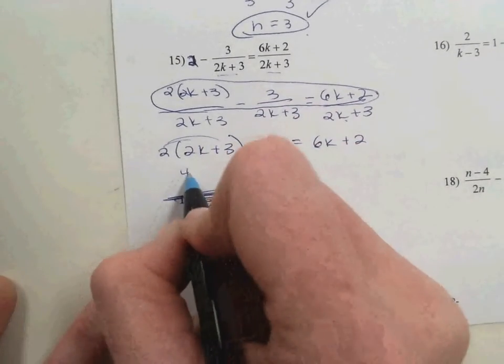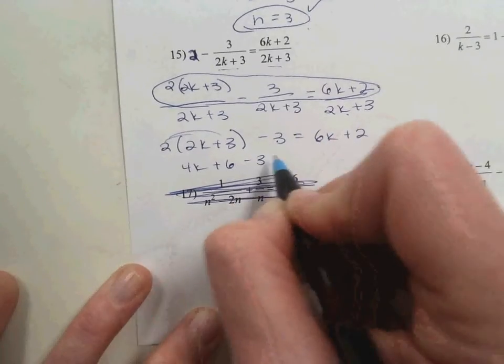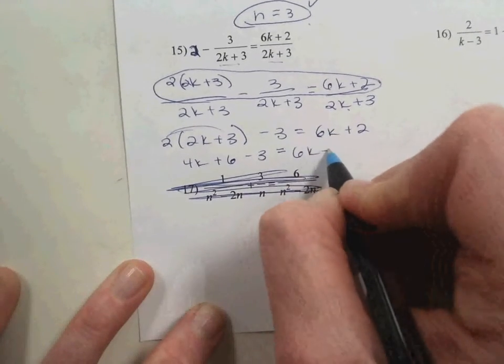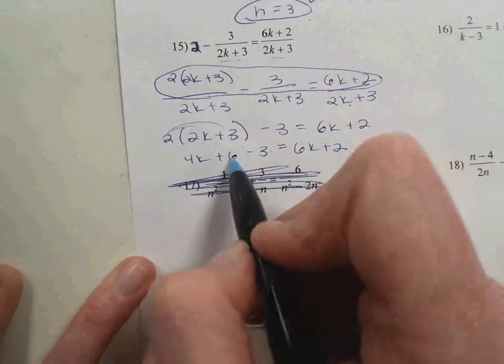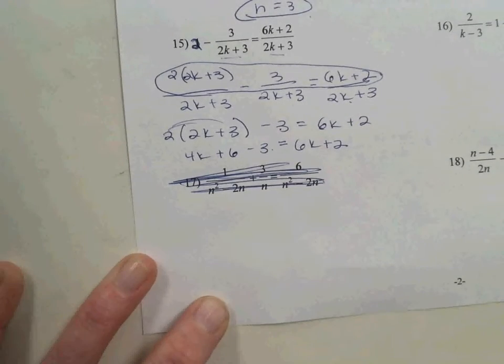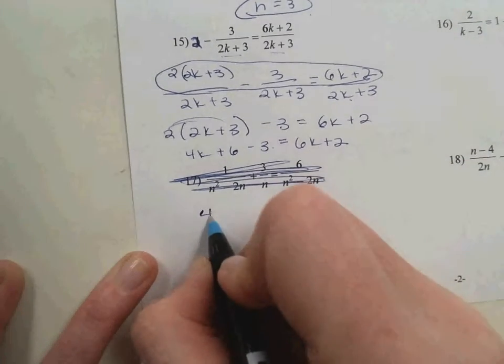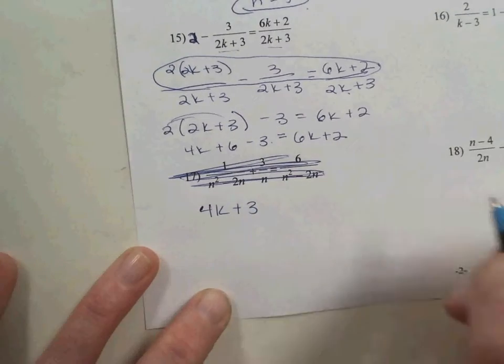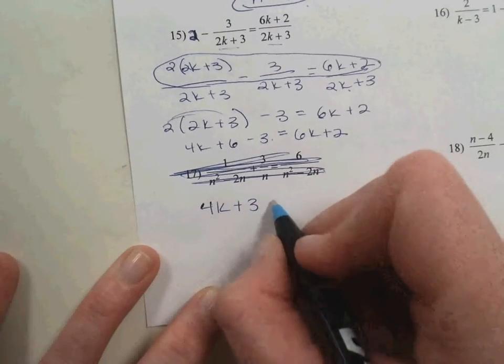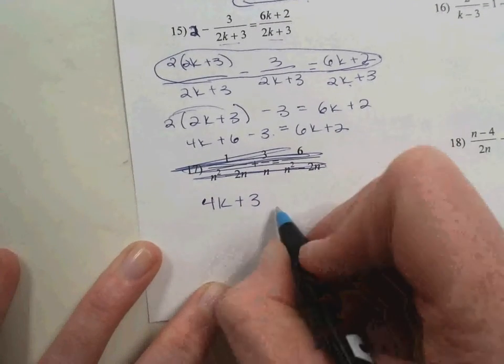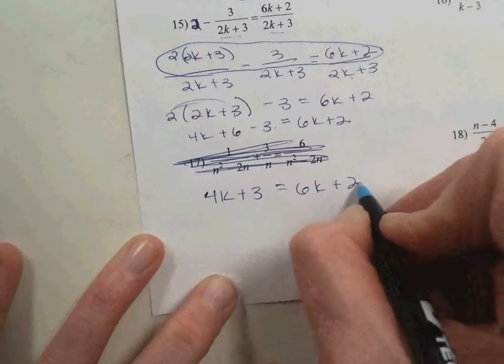So distribute 4k plus 6 minus 3 equals 6k plus 2. Subtract. So 4k plus 3 equals 6k plus 2.